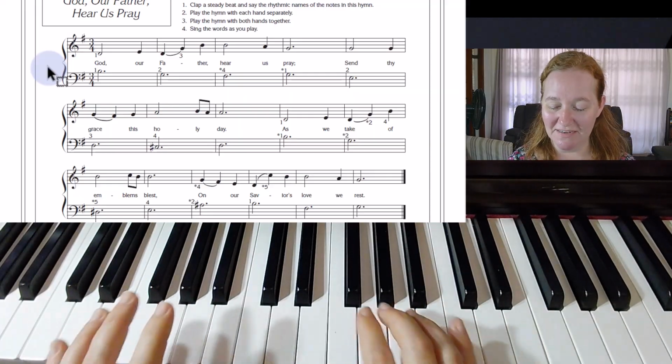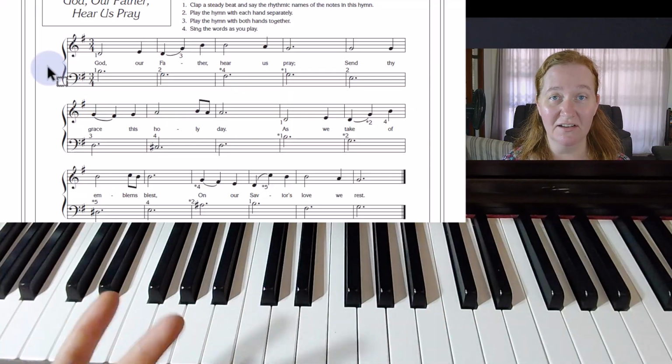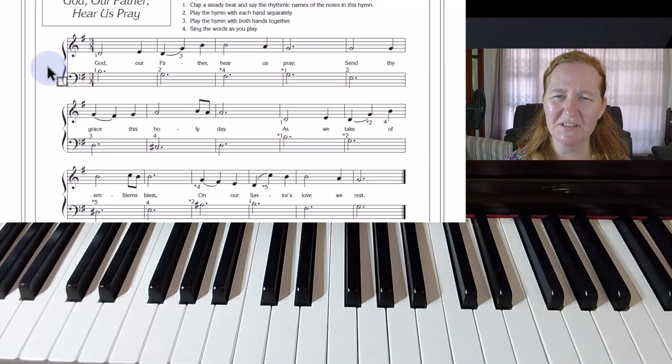Okay, so now we got them together nicely. Now you want to sing along. One of the reasons for singing is you can see, is this dragging? Am I playing this too slowly, or am I playing it at a good pace for people to be able to sing it? I am somebody who really doesn't like music to drag.